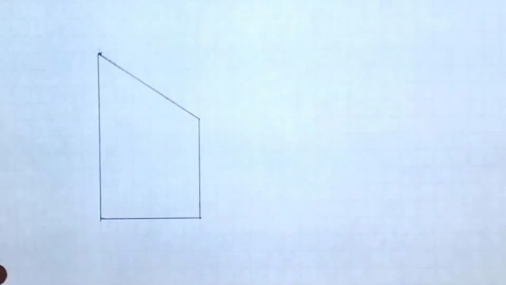Today we're going to solve for this shape, and we're going to do this shape a little differently. We're going to use the same 4 steps to solve for centroid complex shapes, but we're going to break this one up a little bit differently.